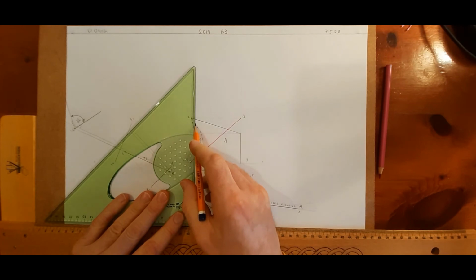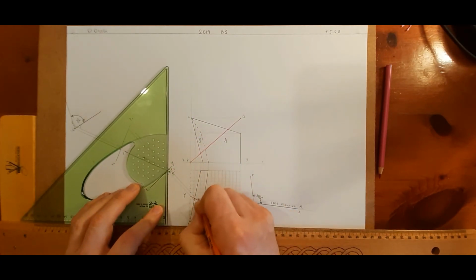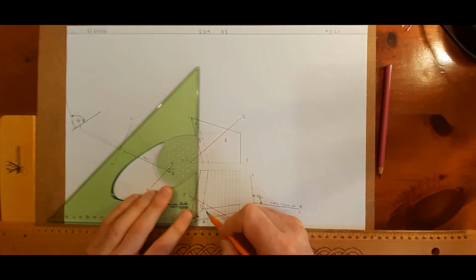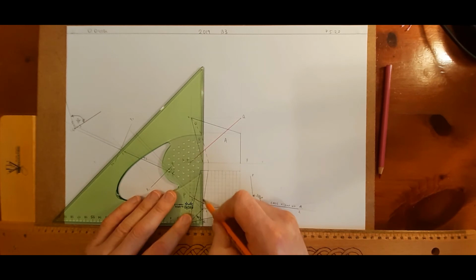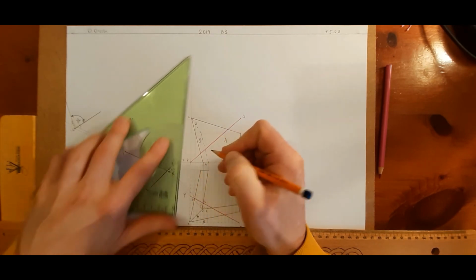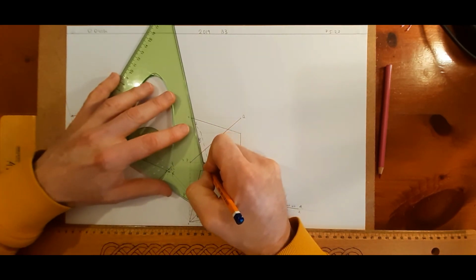So if we were to bring up a line, and I'll call that point 3, I could get point 3 up here in elevation. If I was to bring it up there to the ground, we call this guy 4. That would get me 4 there. And what I could do then is join in 3 to 4.